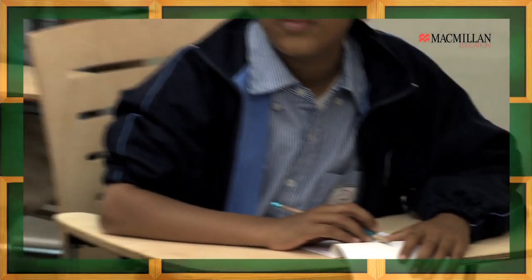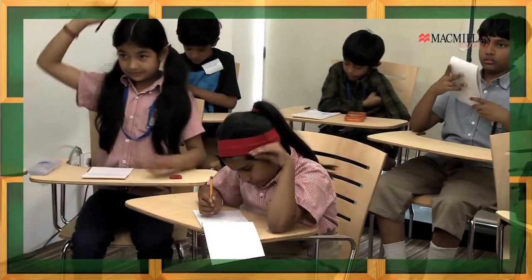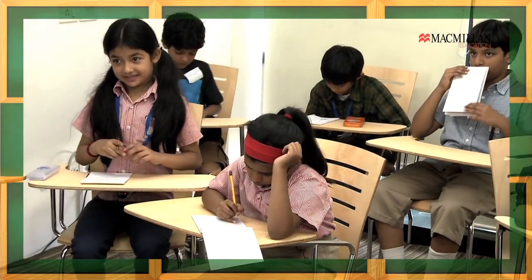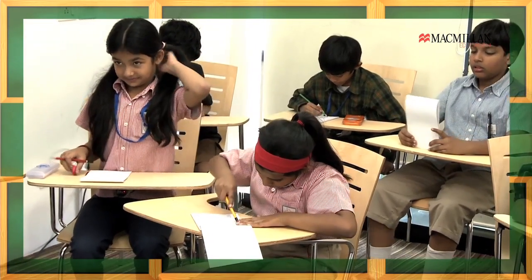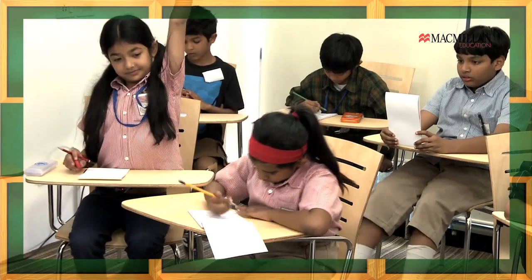Do you know what this activity is called? Composing. We composed first, and then what did we do? We revised it. And then we edit. You know what editing means? Making changes so that your piece of writing improves.